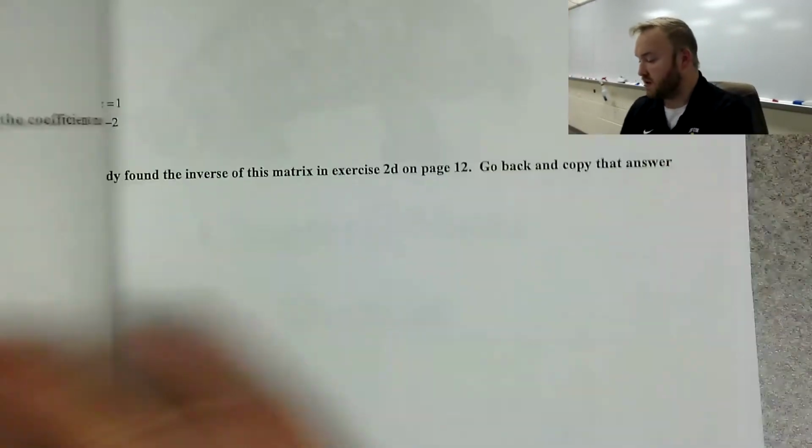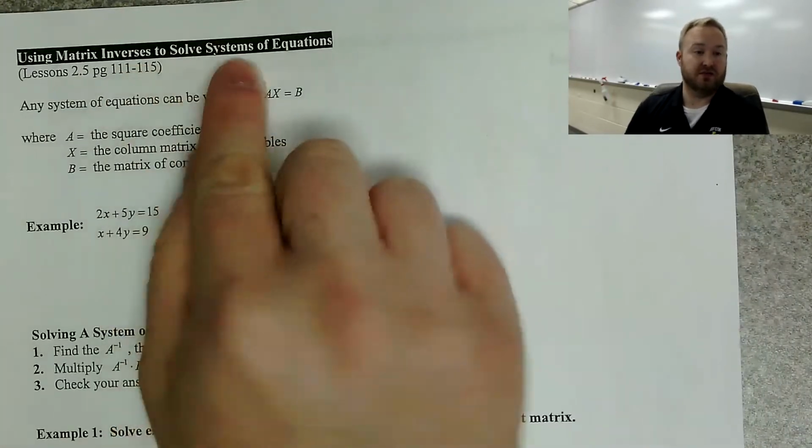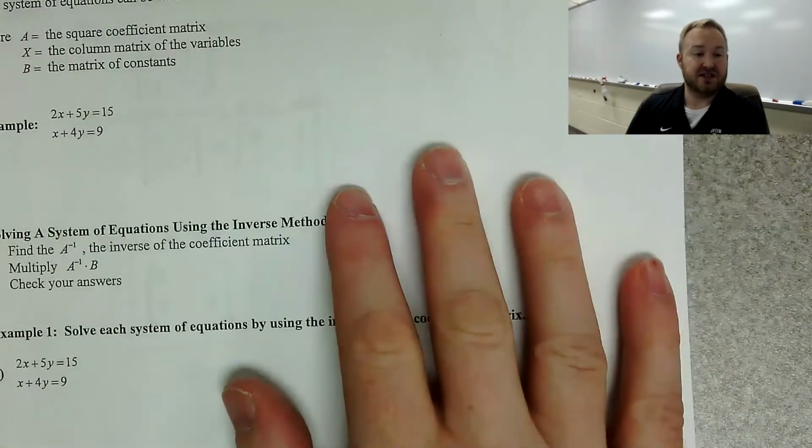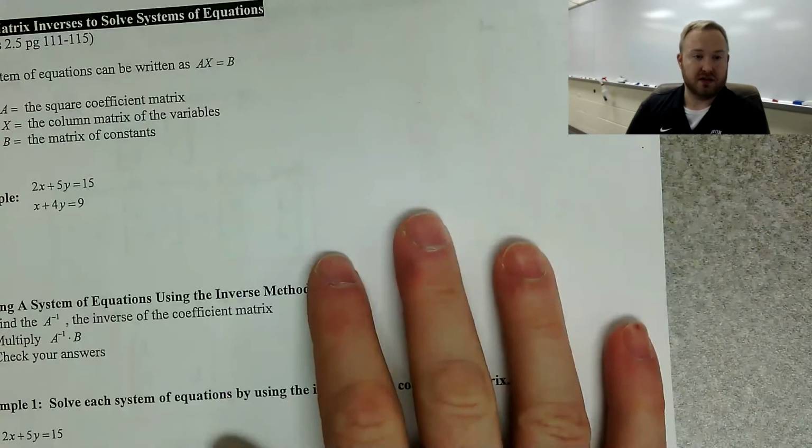All right, so we're going to go on to the next page, which is where we learn to start using matrix inverses to solve a system of equations.